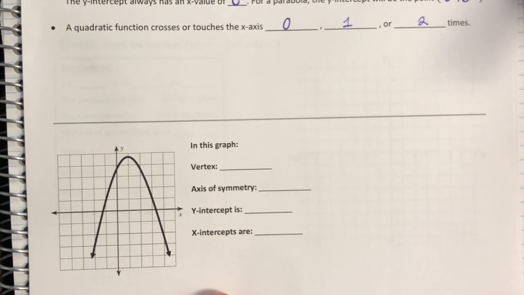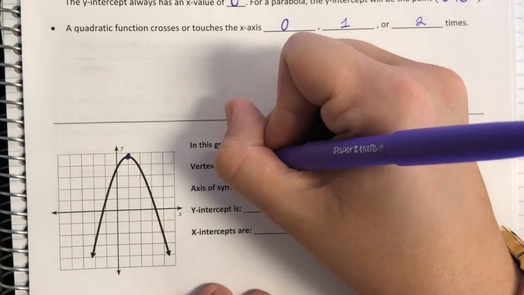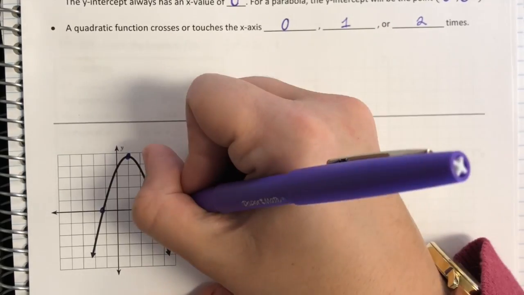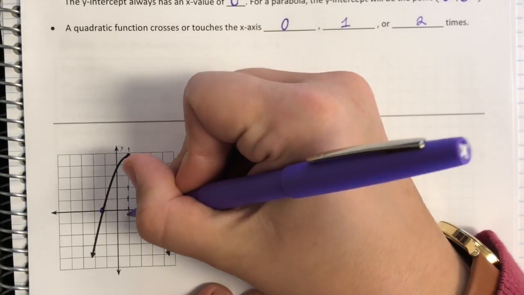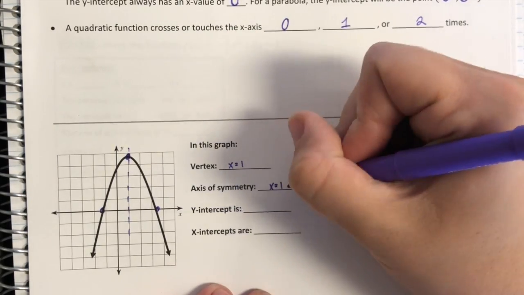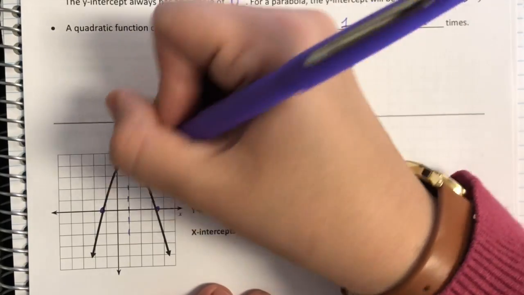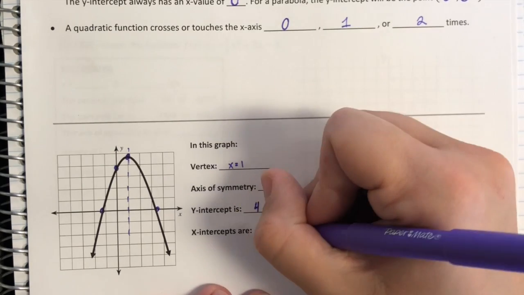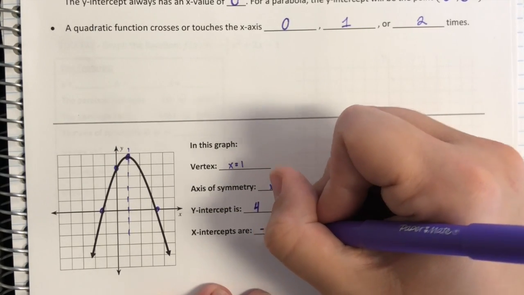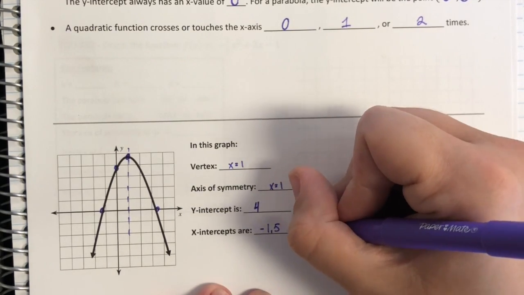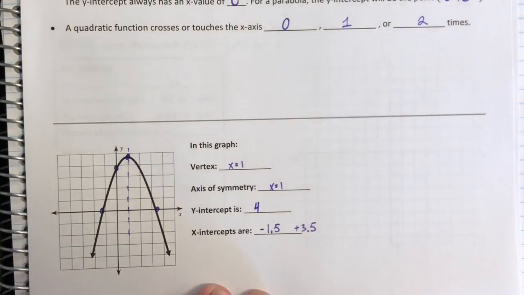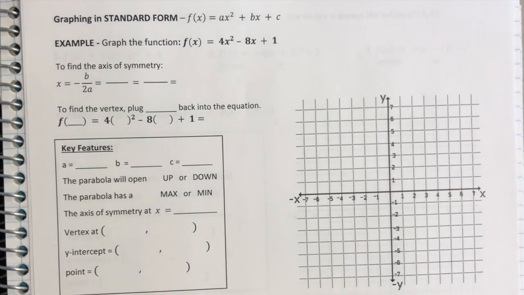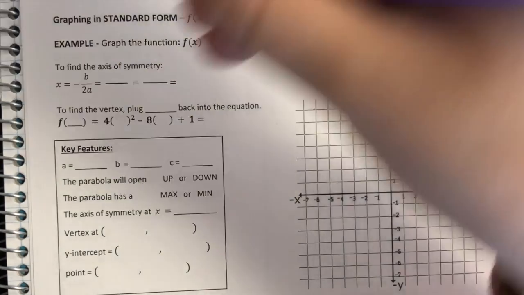So examining the graph below here, we want to identify the vertex, which is about at the x value of 1. Our axis of symmetry, again, is x equals 1. The y-intercept is 4, and the x-intercepts are negative 1.5 and positive 3.5. So we're just looking for those key points on our graph.